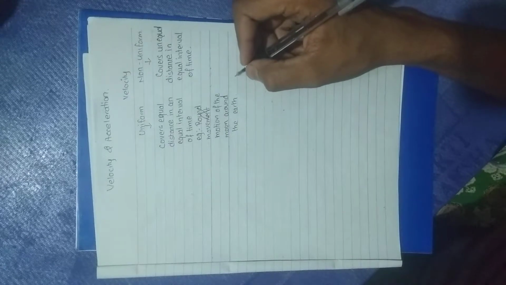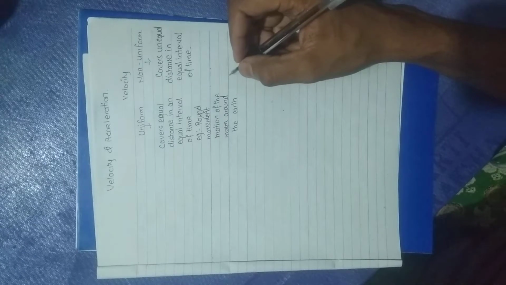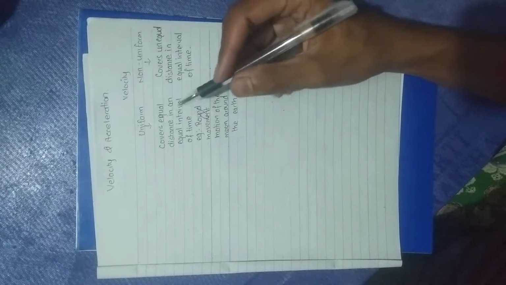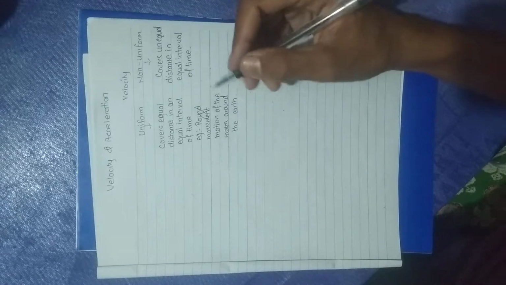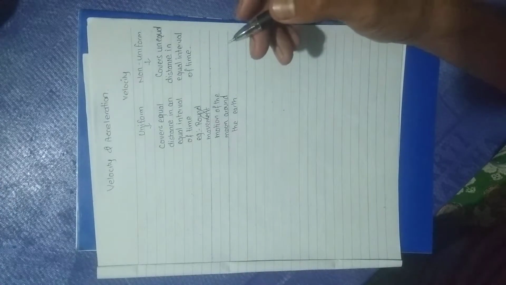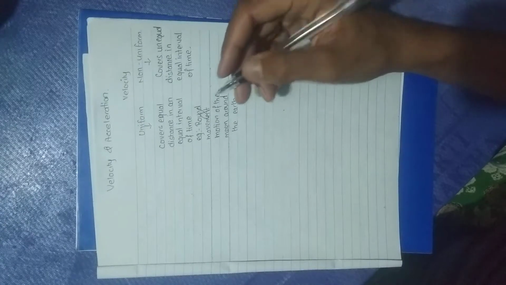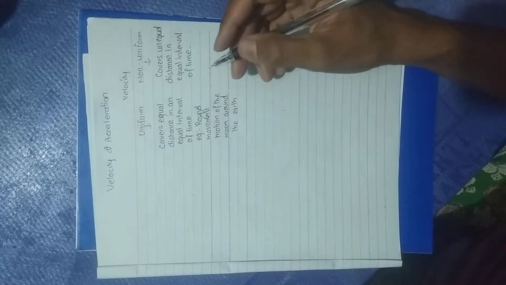It is the best example of uniform motion. We see that our moon, the natural moon of our earth, travels equal distance in an equal interval of time. In the first second, let me suppose it travels 1 meter, then in the second second it travels another 1 meter, in the third second another 1 meter. This 1 meter goes on adding per time.